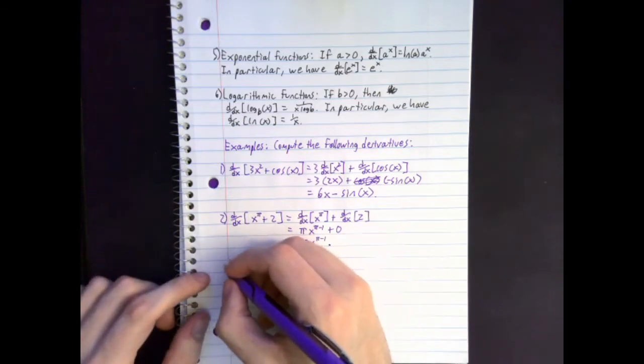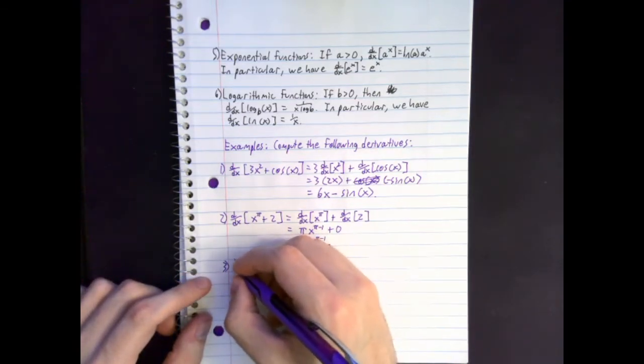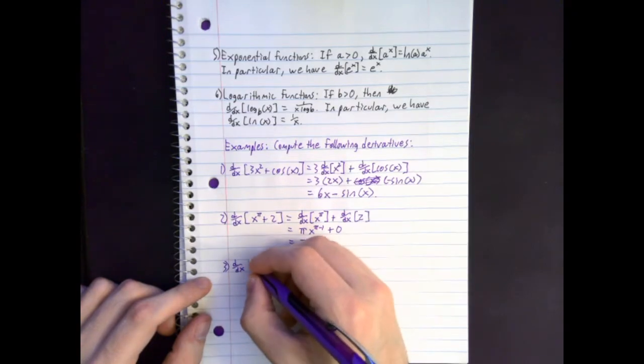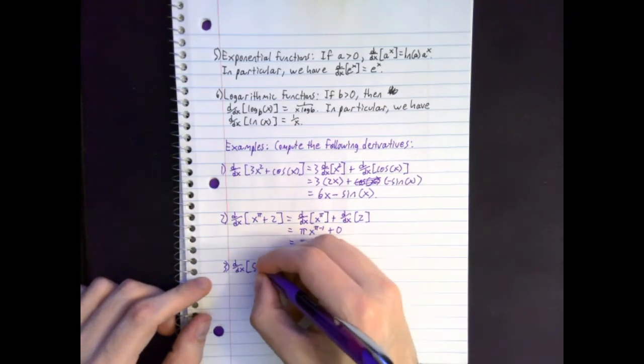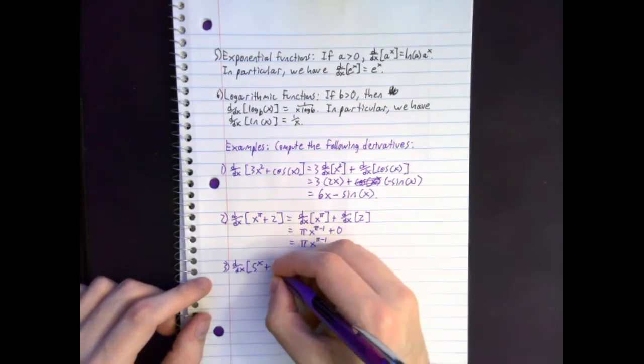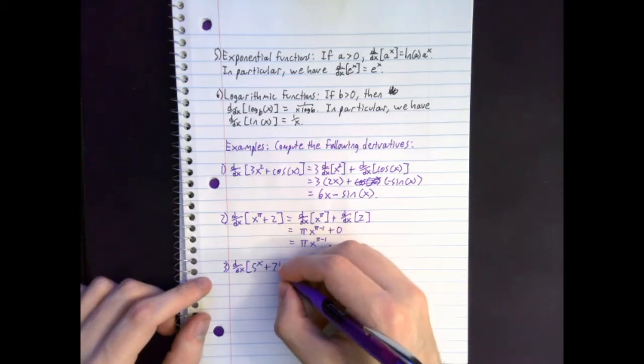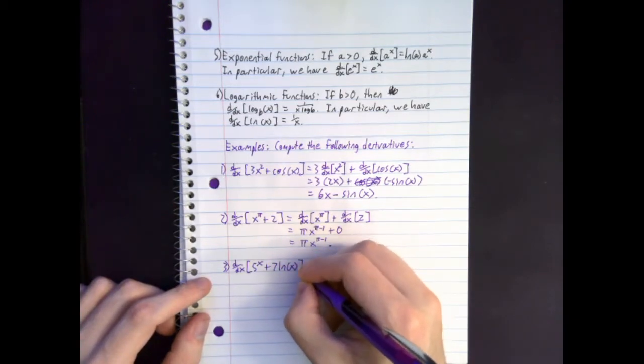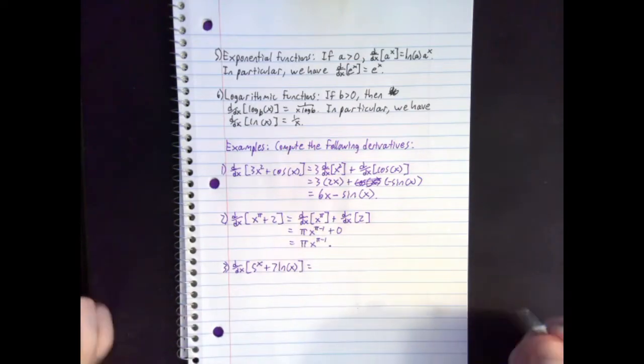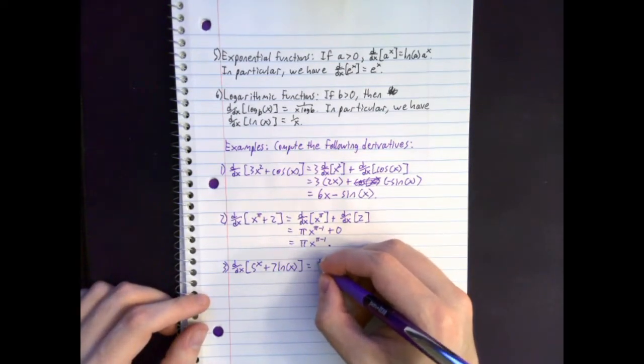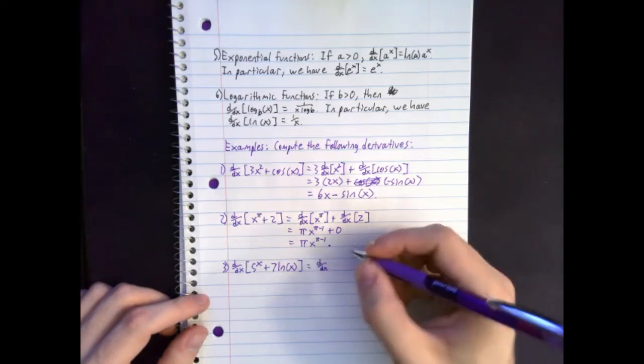Okay, maybe let's do one more, just for good measure. Let's compute the derivative of 5 to the power of x plus 7 times the natural log of x. Okay, again, we use the linearity of the derivative. And you don't have to write down this step.